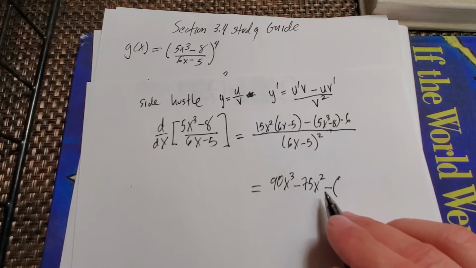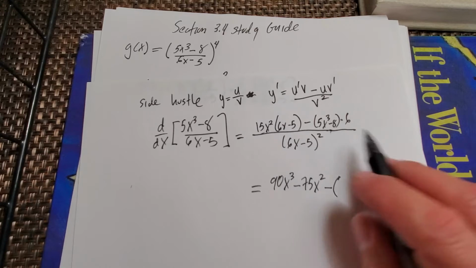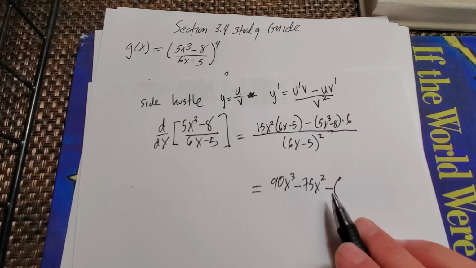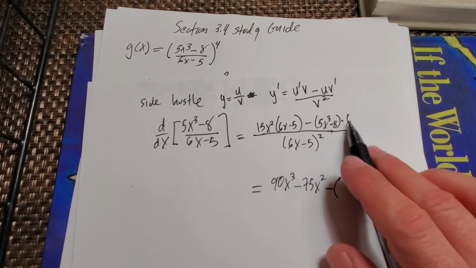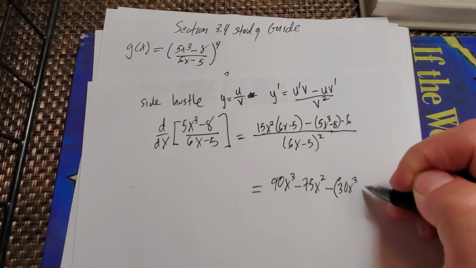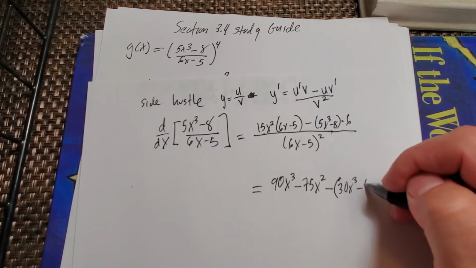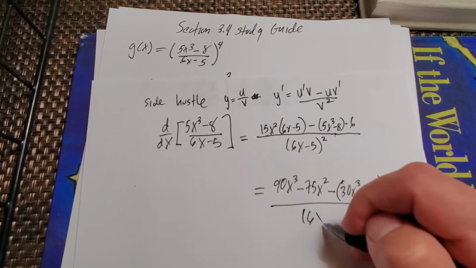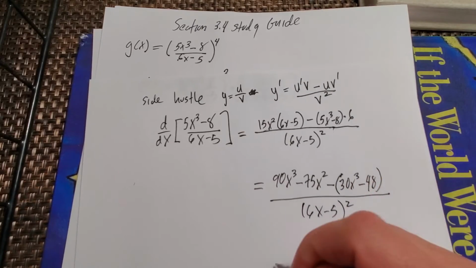If we try to do too many things, we might make a mistake. So let's right now just focus on distributing the 6. We'll keep the parentheses for now, and then we'll distribute the minus sign. 6 times 5x cubed, that's going to be 30x cubed. And 6 times minus 8, that's going to be minus 48, all over 6x minus 5 squared.